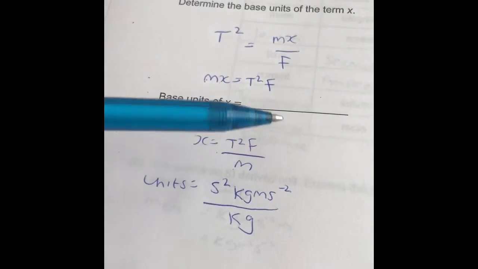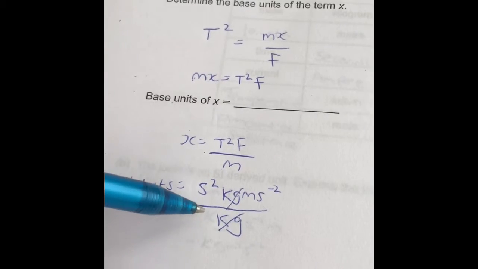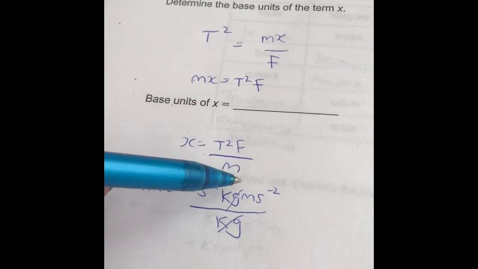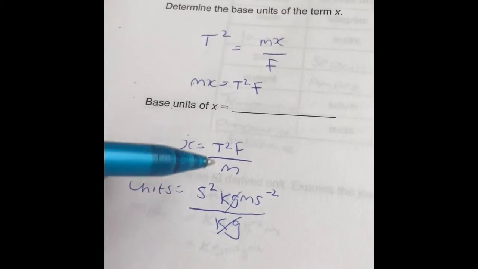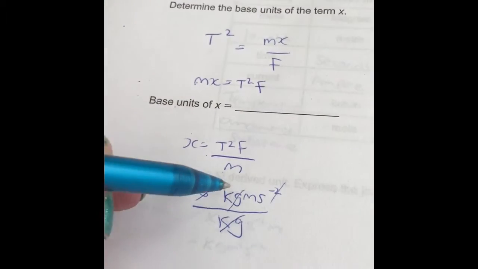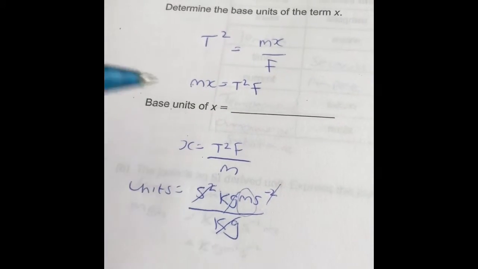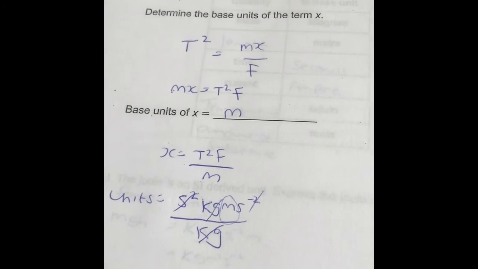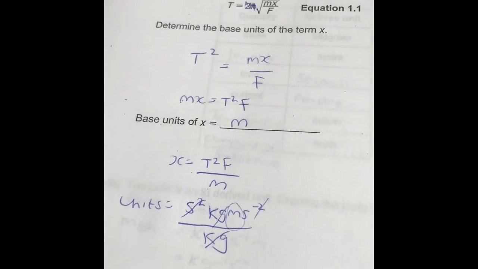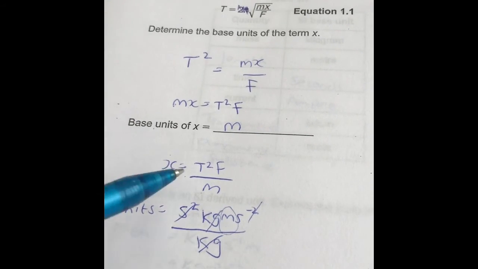So now all we have to do is just tie it up. So the kilograms cancel out with the kilograms on the bottom. Seconds squared plus s to minus 2, so a positive 2, take away 2, it's going to cancel these out and be 0. So I'm left with meters. And meters is my base unit of x. And as I said, x is the distance the spring was going to be displaced. Distance is a length, which is measured in meters.